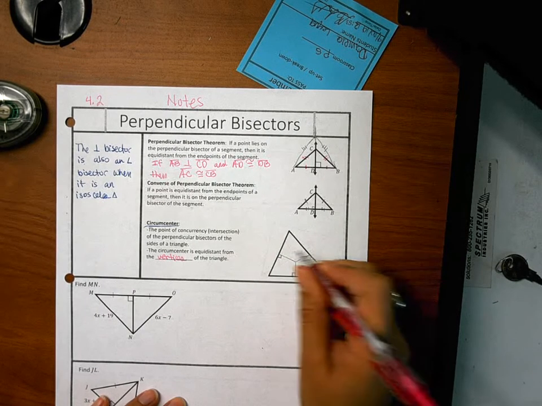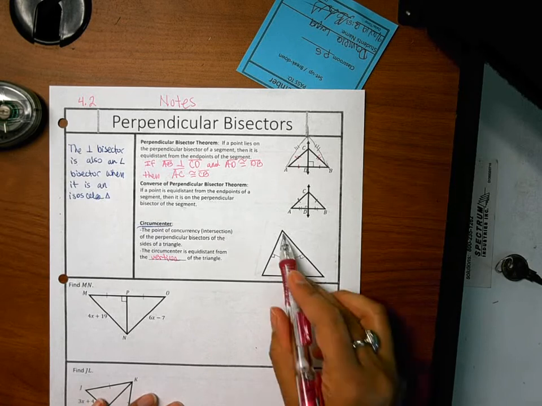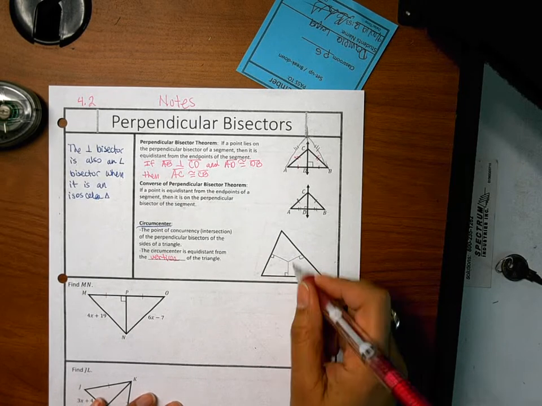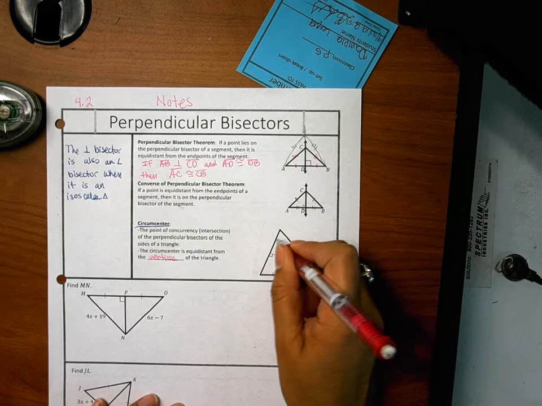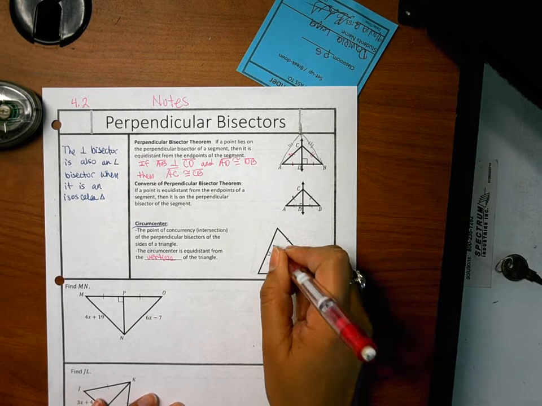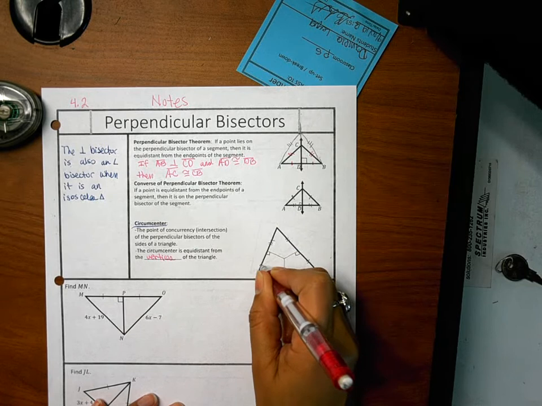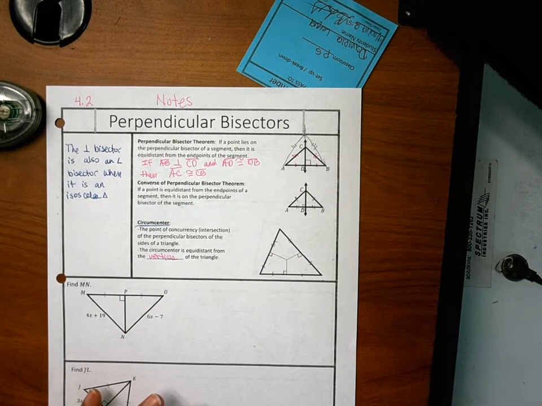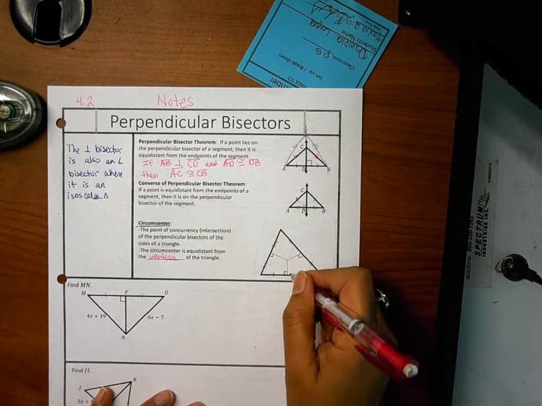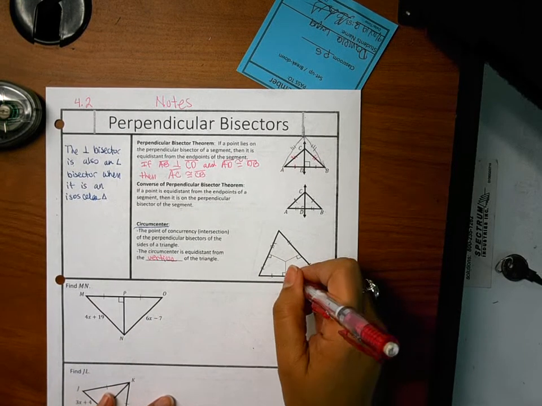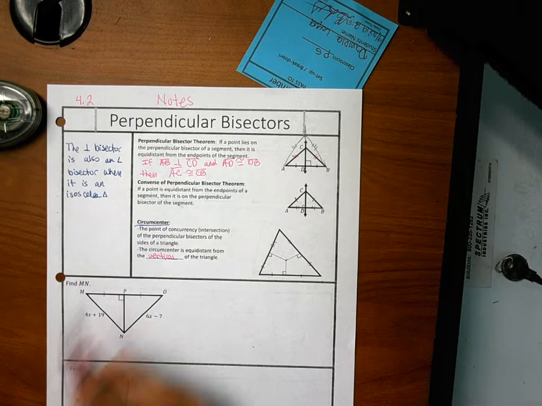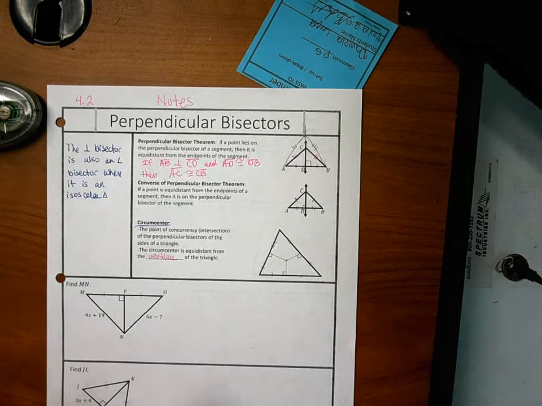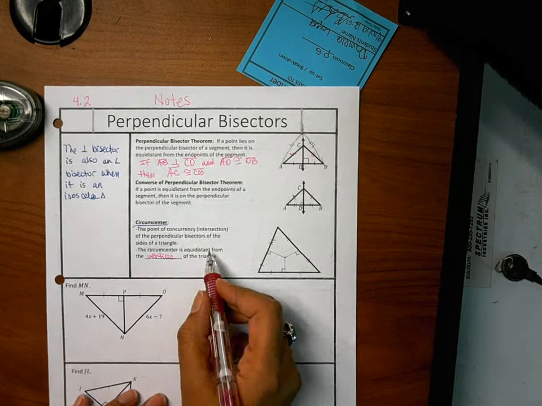All right, so if these are all perpendicular bisectors, that means they cut all of the segments in half. So that's congruent to that. So these two are congruent over here, and these two are congruent over on the other side as well. Okay, so if you were to go through and draw perpendicular bisectors for all three sides, they would always meet up at one point. That point of concurrency is called the circumcenter.